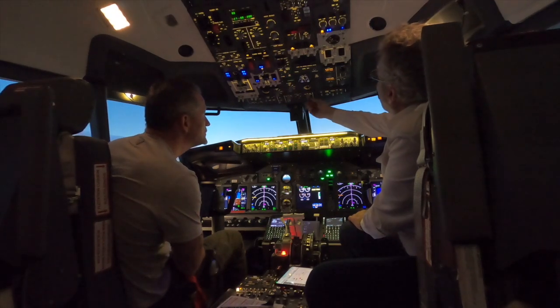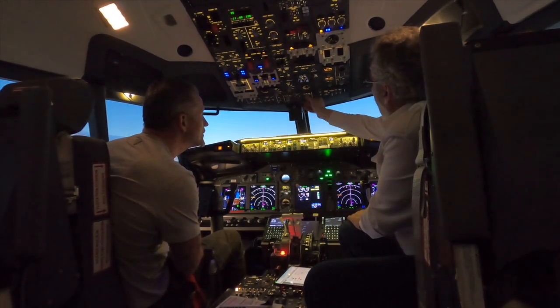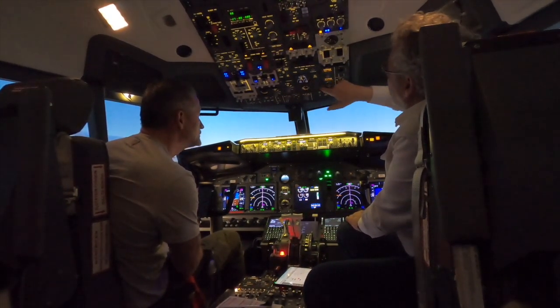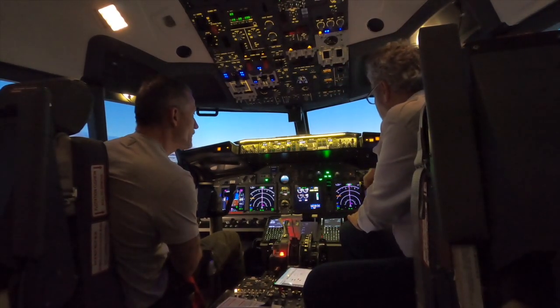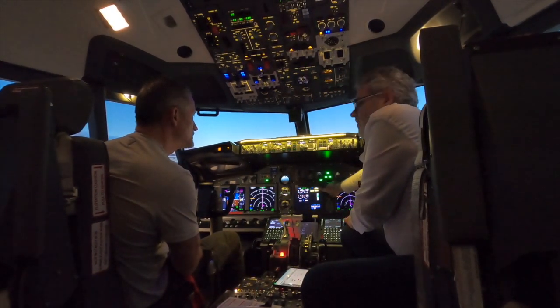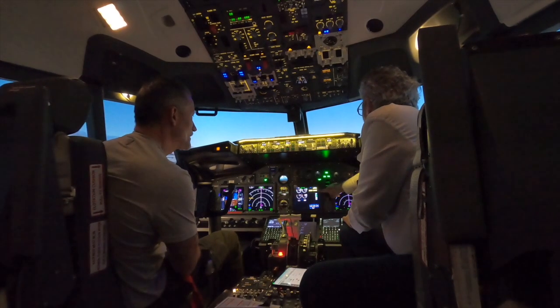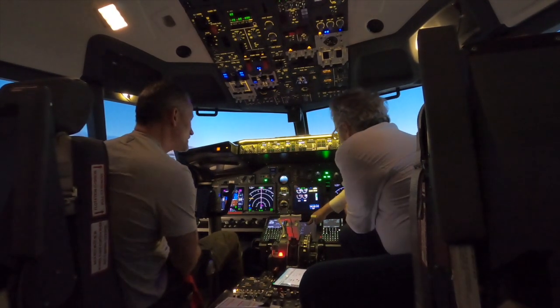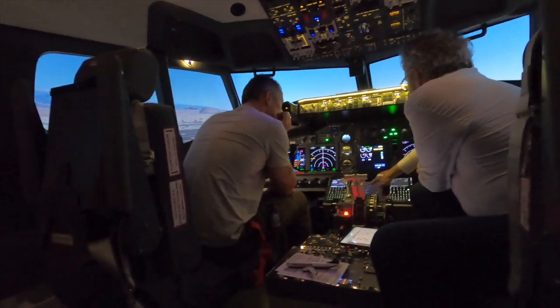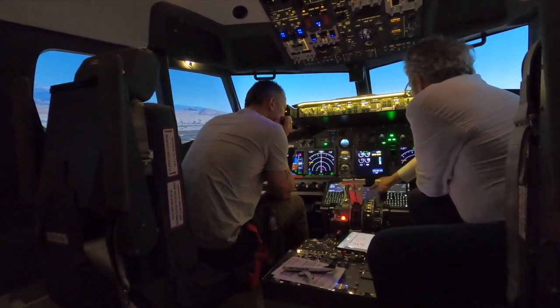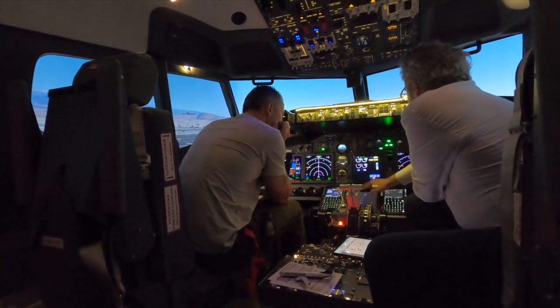This is the starter. I set it on ground, and now the air bleed is coming to the right engine. You can read that the start valve is open. Okay, we still have low pressure, and it's pushing the bleed in the high pressure unit, increasing the rotation speed.